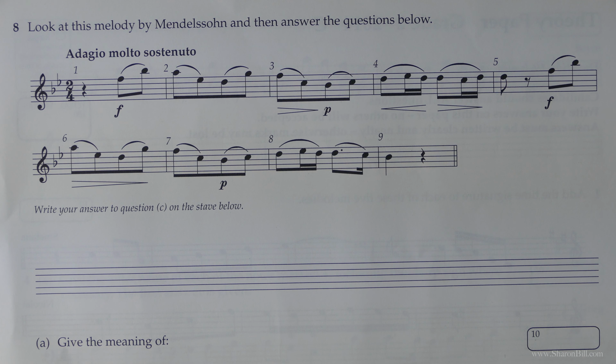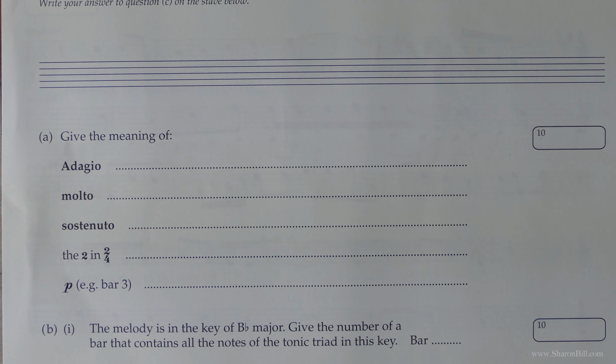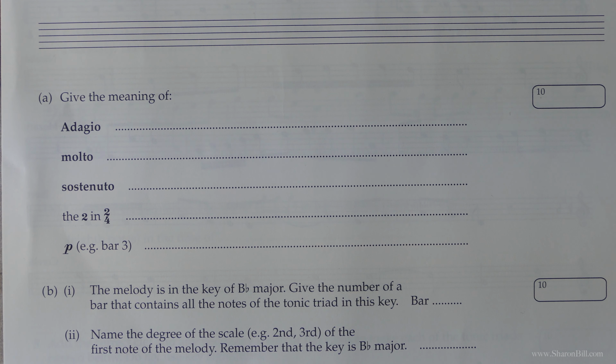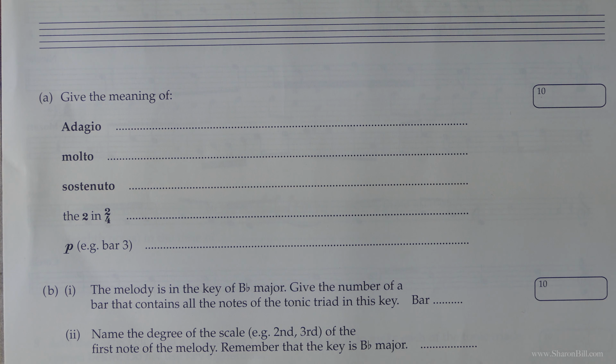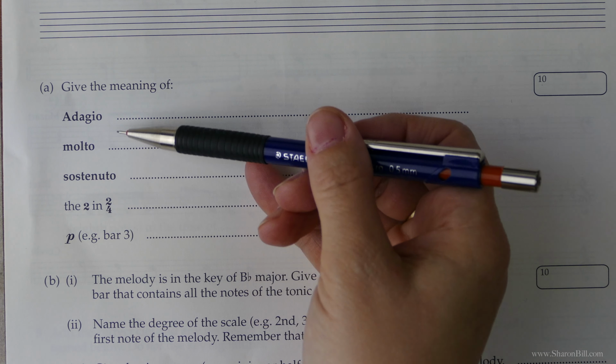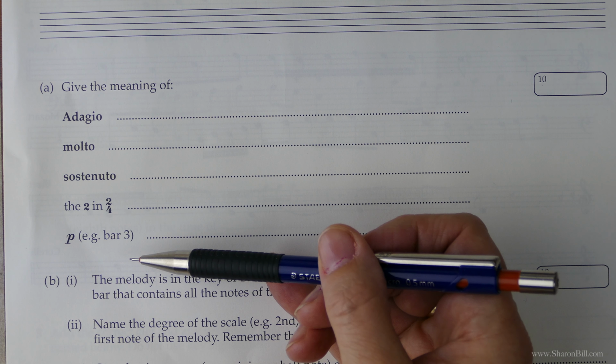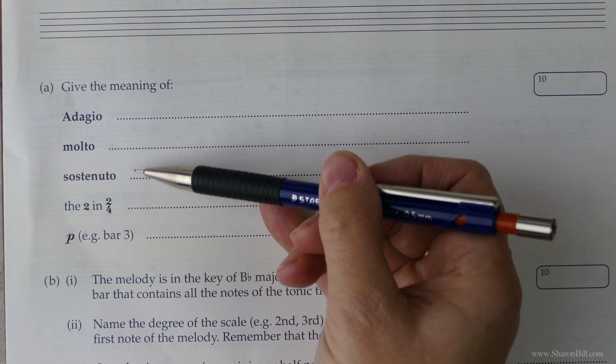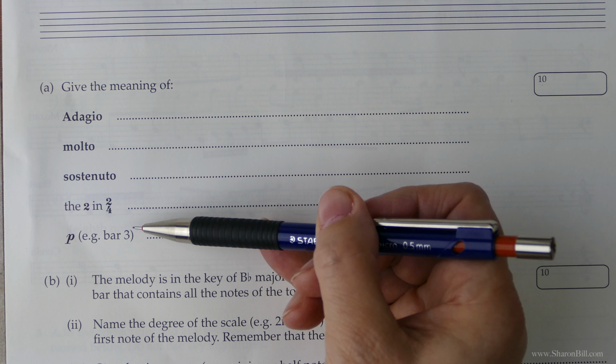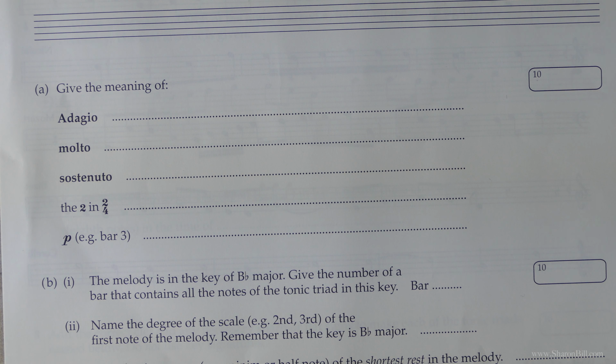This also shows us how the exam format has changed. From 2018 onwards, the new layout of the paper will show all of these musical terms and performance signs in multiple choice options. However, I do suggest that you just go ahead and give these their full definitions, just because that's a really good revision tool.